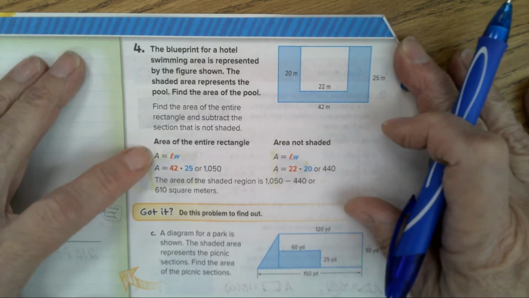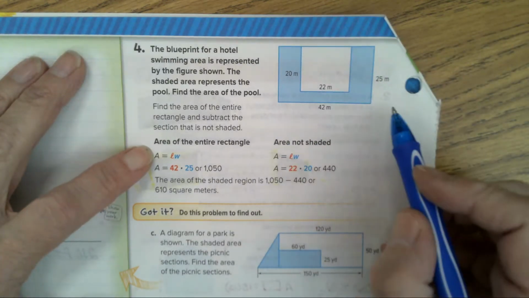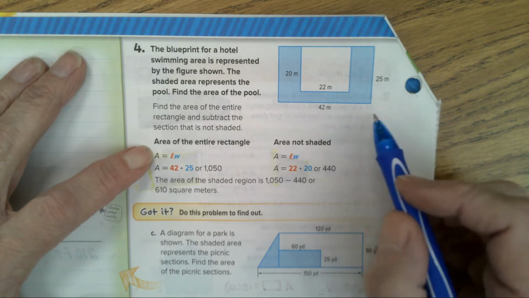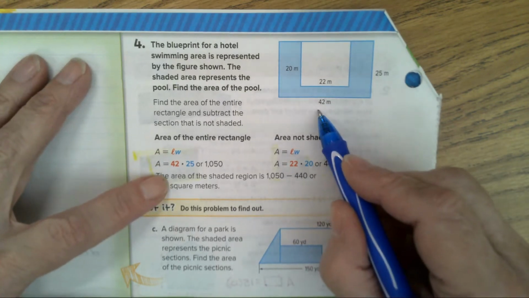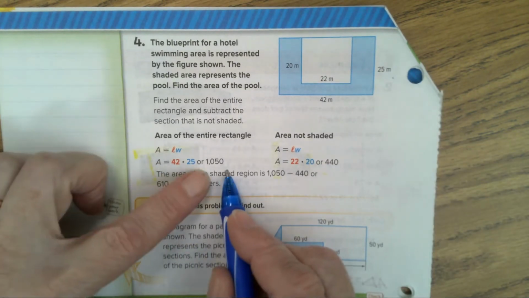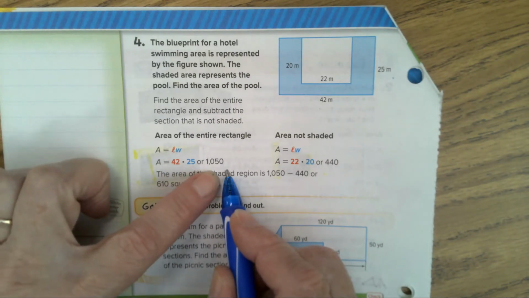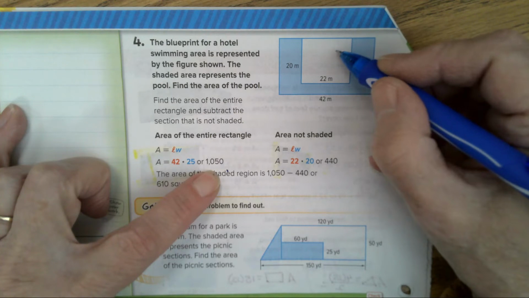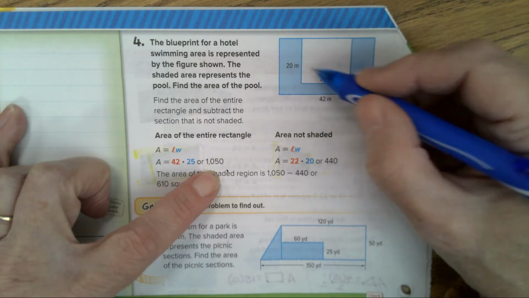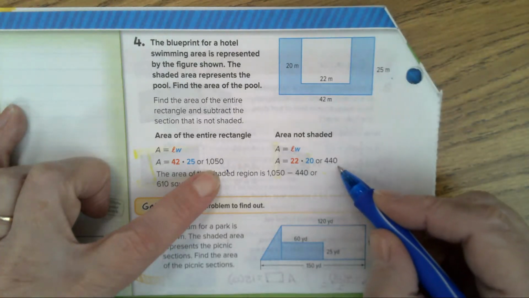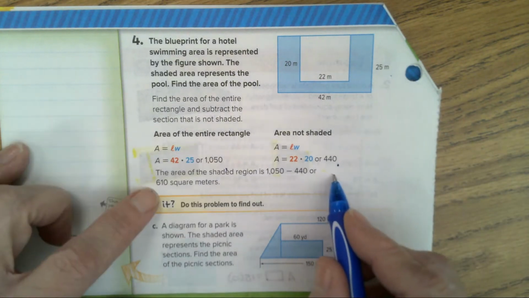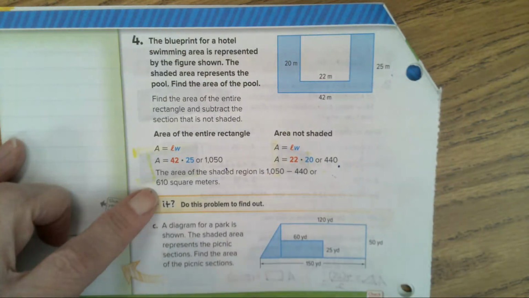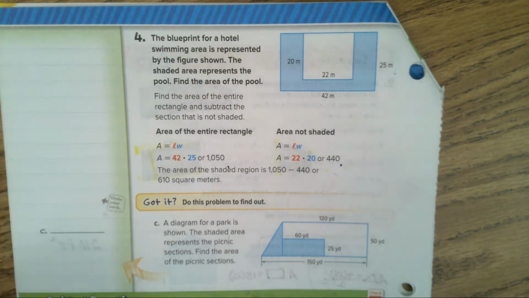So we find the area of the entire rectangle. Okay, the big rectangle is 42 times 25, which equals 1,050. Then we find the area of the not shaded part. 20 times 22 is 440, and you subtract it, and the answer is 610 square meters. Any questions?